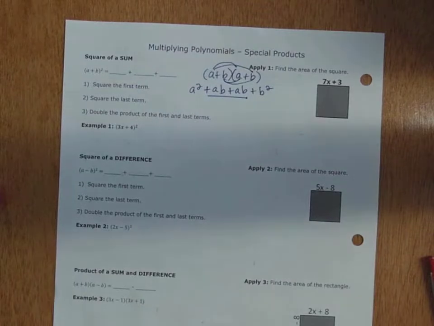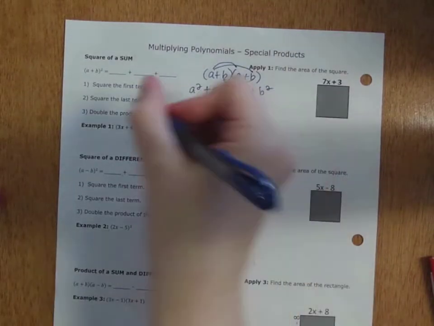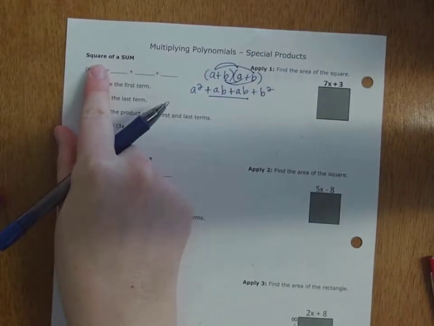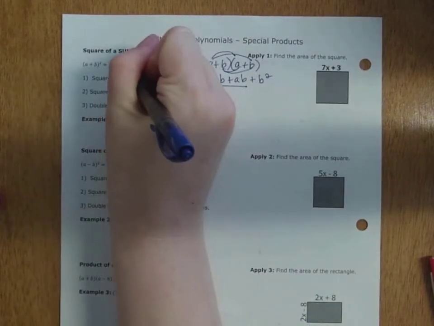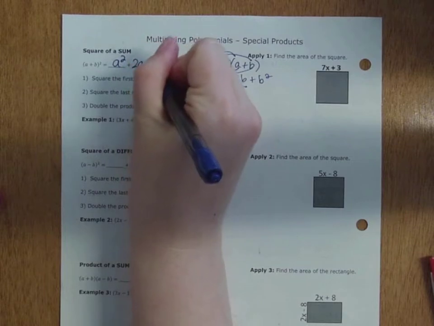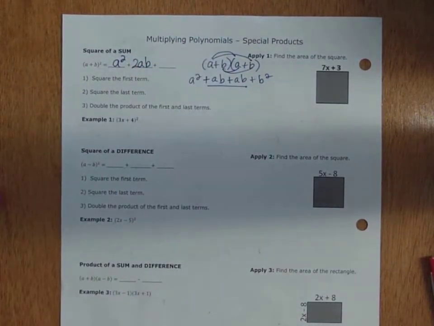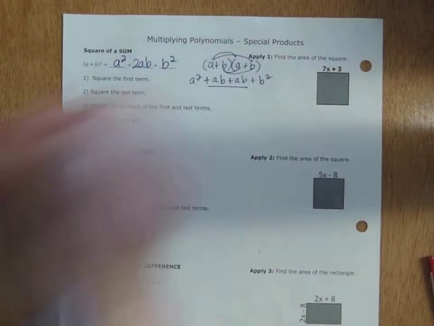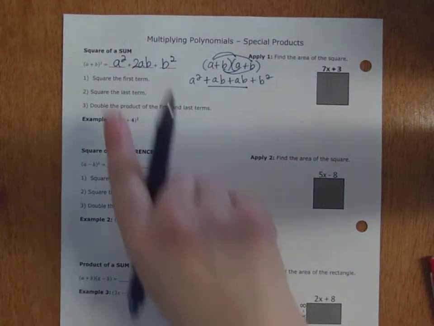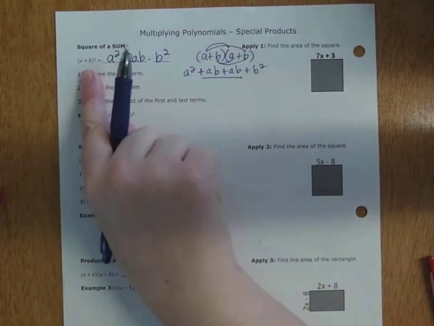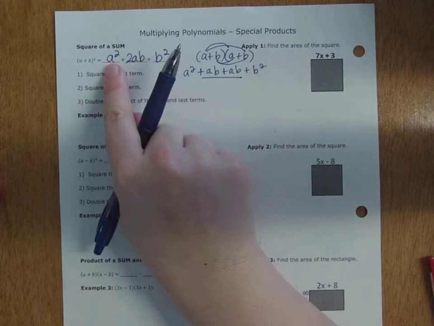And the way that you said that, Jack, is perfect. Two ABs. So the pattern for the square of a sum is a squared plus 2ab plus b squared. So whenever you see the square of a sum, you just follow this pattern.